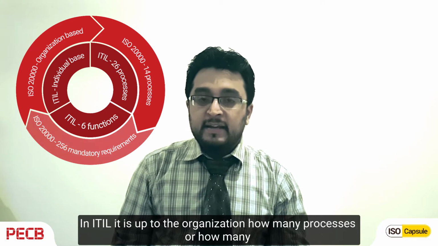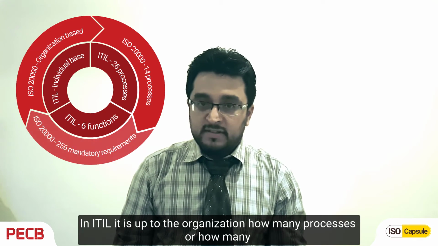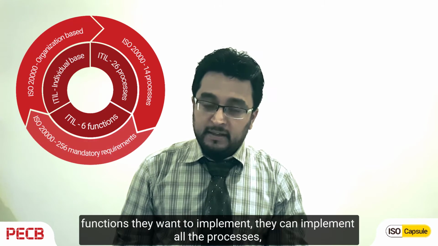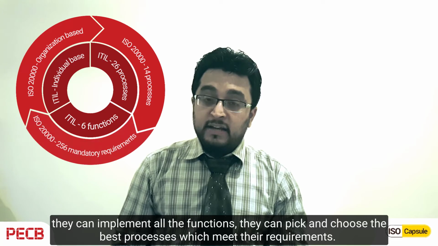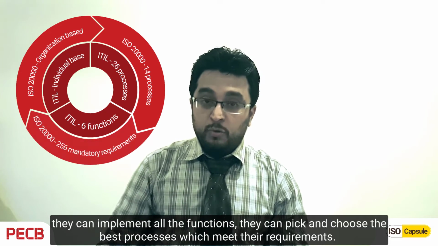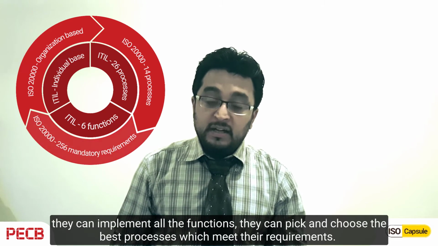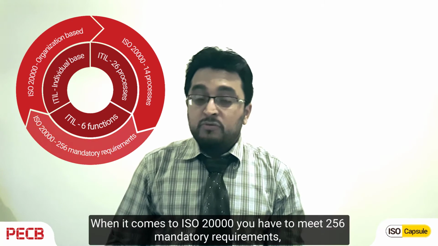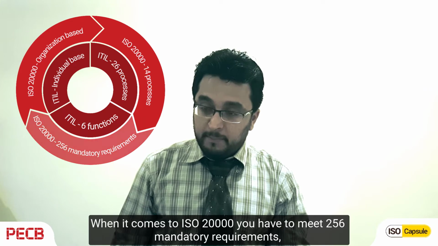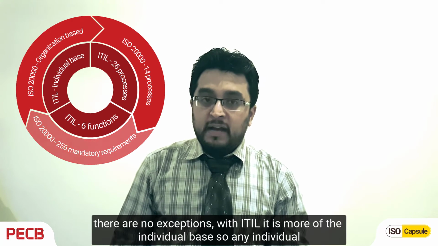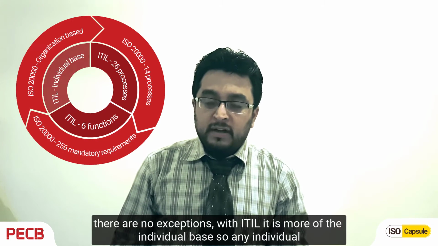In ITIL, it is up to the organization how many processes or how many functions they want to implement. They can implement all the processes, they can implement all the functions, or they can pick and choose the best processes which meet their requirements. When it comes to ISO 20000, you have to meet 256 mandatory requirements. There are no exceptions.